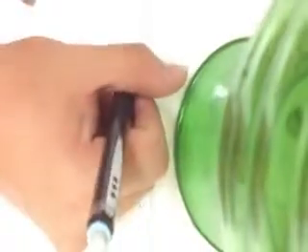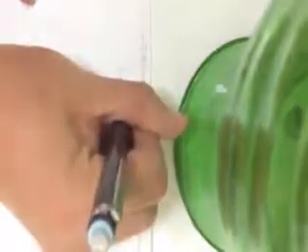And from that, we will get 3 cosine squared x minus 3 sine squared x minus 4 sine x cosine x, because we can combine the like terms.